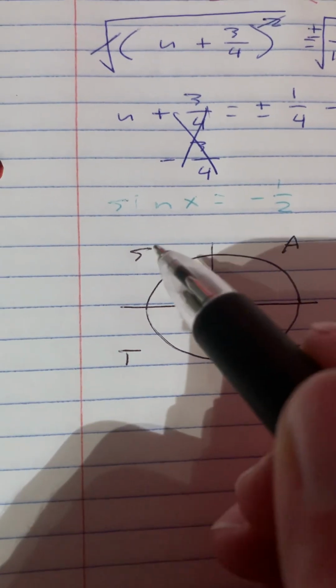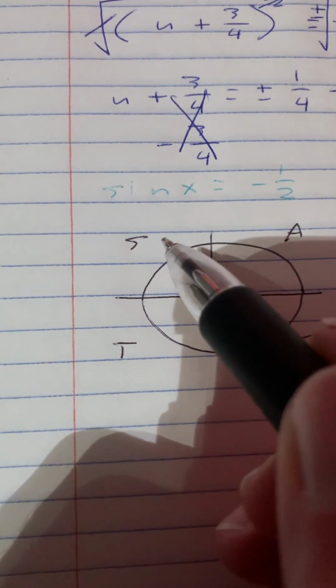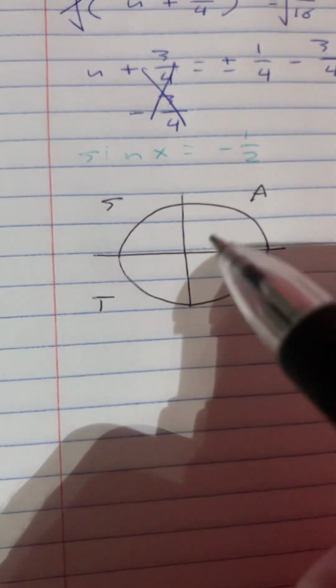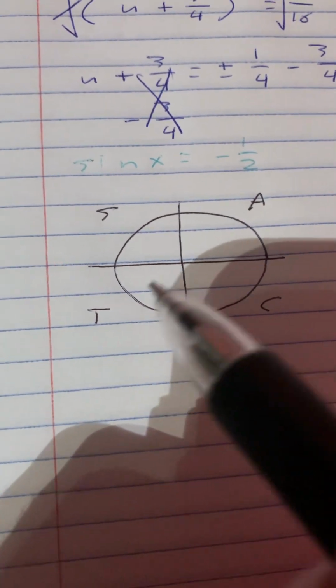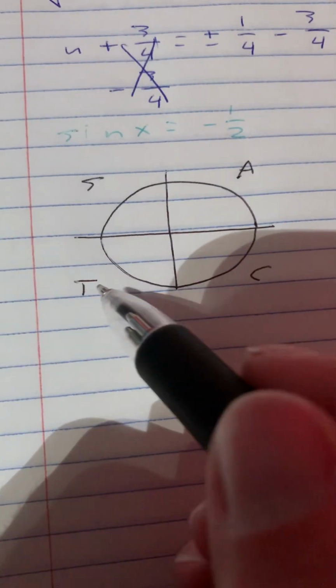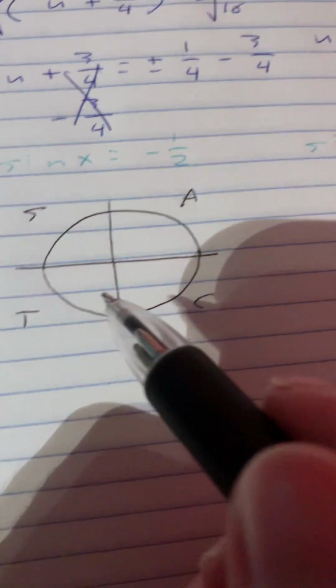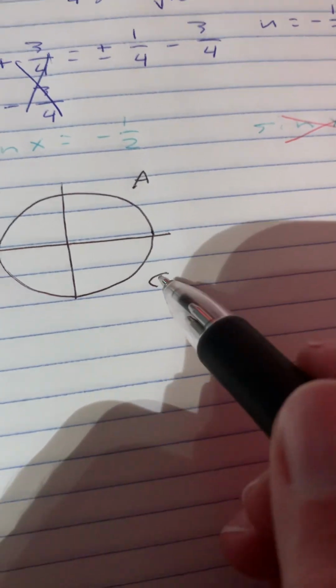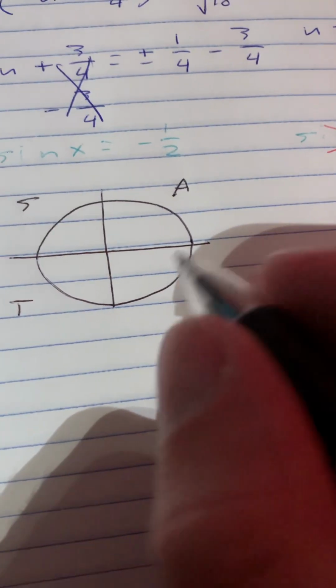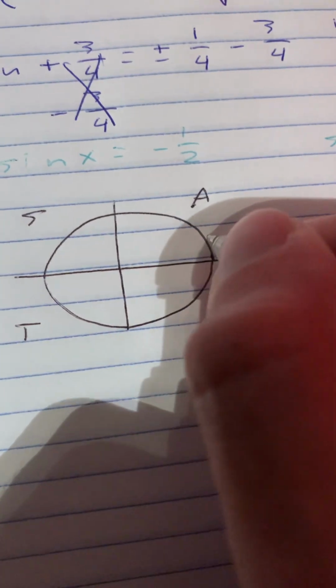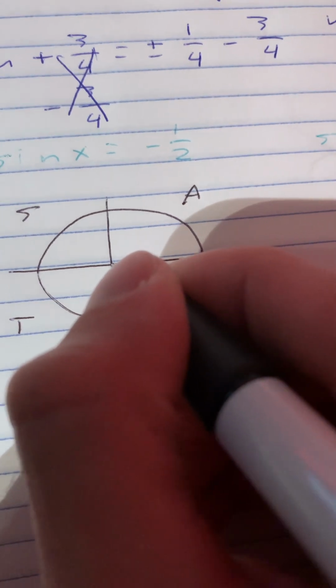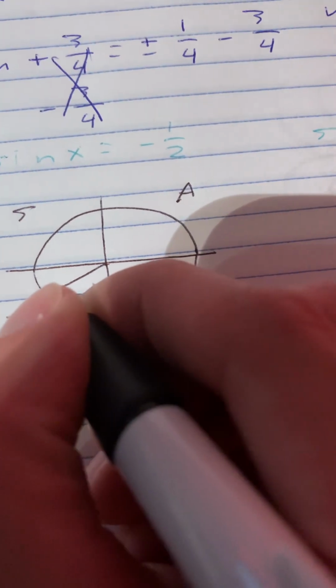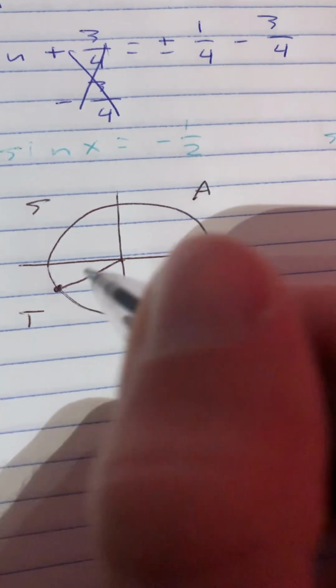Second quadrant is where sine and cosecant functions are positive. Third quadrant is where tangent and cotangent are positive. And fourth quadrant is where cosine and secant are positive. So it's not in the A and S quadrants. It's the T quadrant where the sine is negative 1/2.